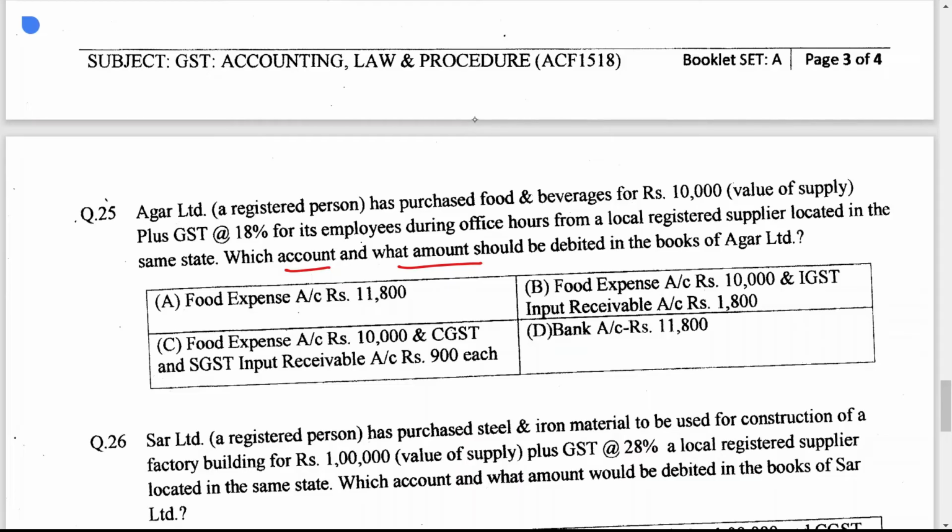So in that case, food expense account debit 11,800 is the answer. Why? Reason is very simple. Here credit is blocked in case of food and beverages. So that is why 10,000 plus whatever GST you have to pay, you have to add into the cost of the food and beverages. So total 11,800 will be debited to food expense account, and all other options are wrong. B is wrong, C is wrong, and D is also wrong.